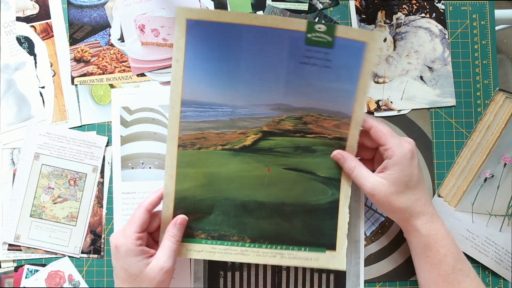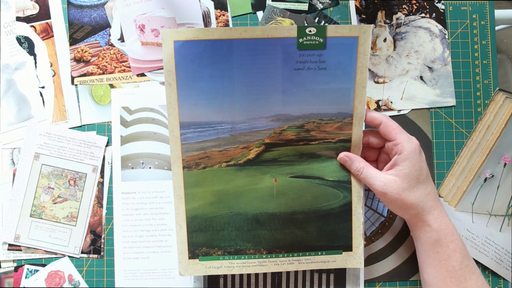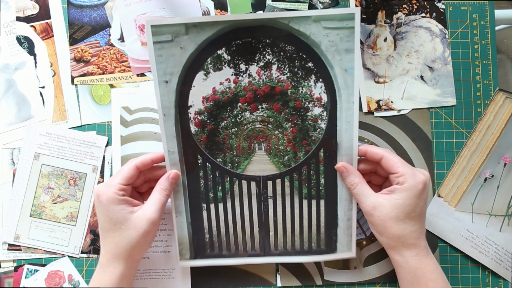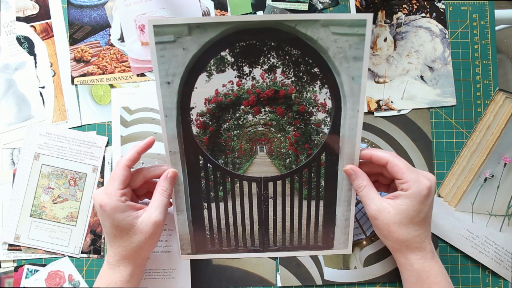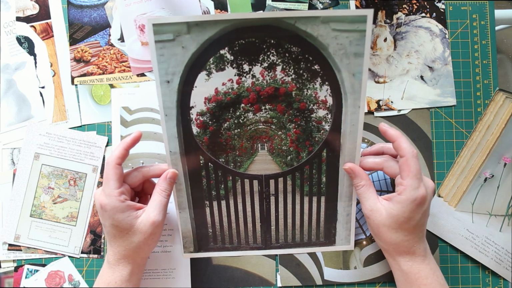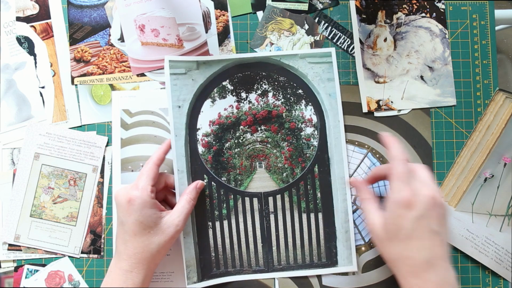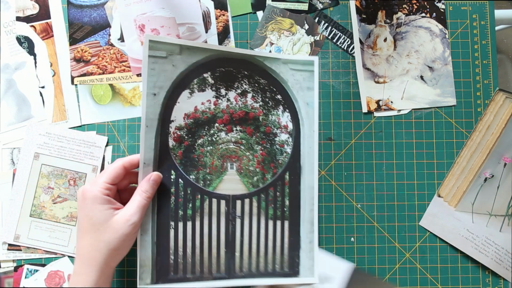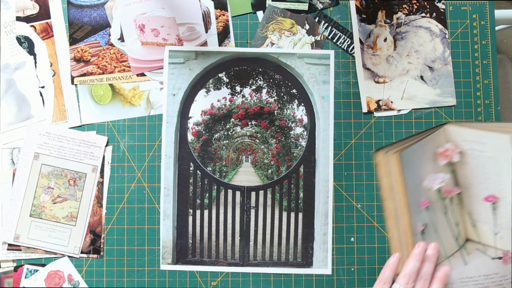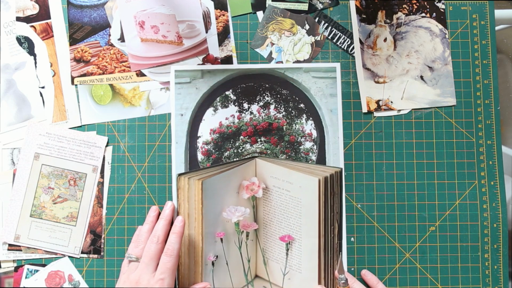I just grabbed this golf course because they do play croquet, but I don't think I'm going to work with that one. And this one, I absolutely love this. I really, really, really want to see if I can make this guy work because it looks so, so cool. I think it just looks perfect. So I'm going to put this one away for now. I would really like to try and use this book somehow.